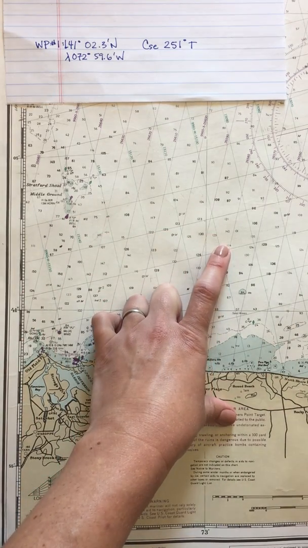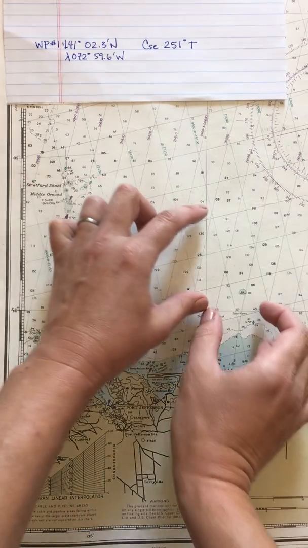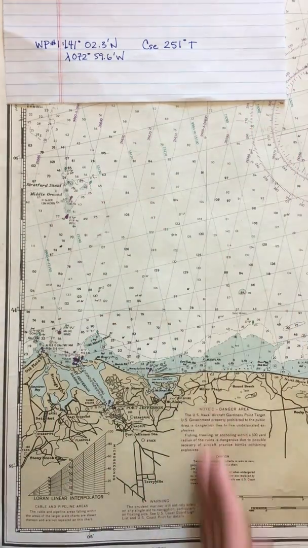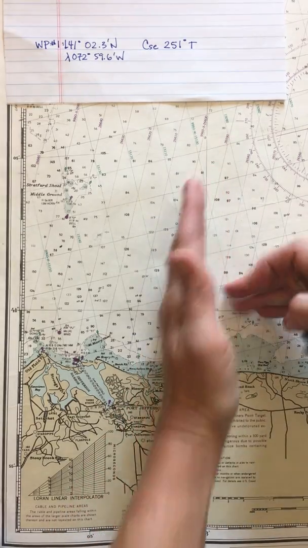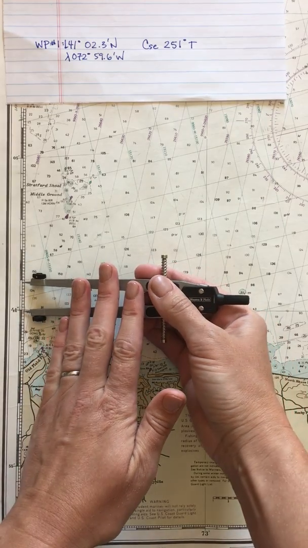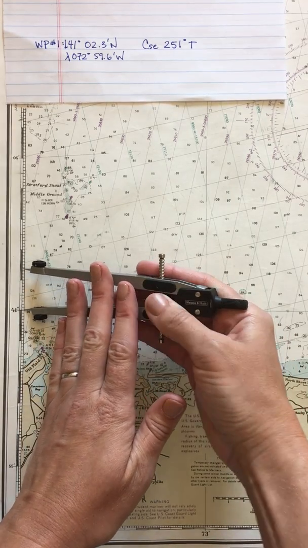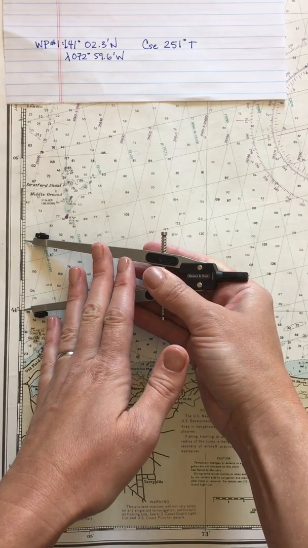Now that I know that, I'm going to take my position and shift it to the nearest meridian and parallel of latitude for reference using my triangles and my dividers. So let's get to that. I've identified that these two are the closest because my position's somewhere around here. So latitude of 41 degrees 02.3, 01, 02, and 3/10 of a minute.